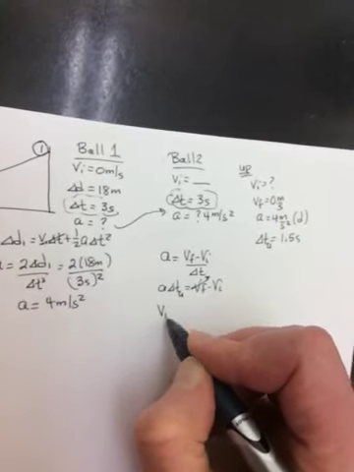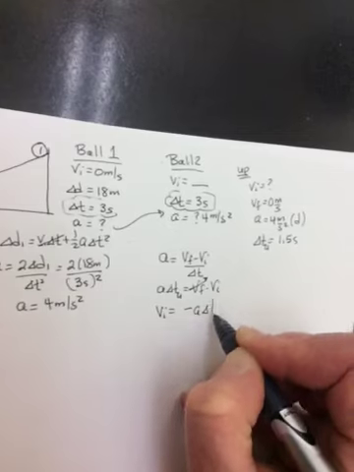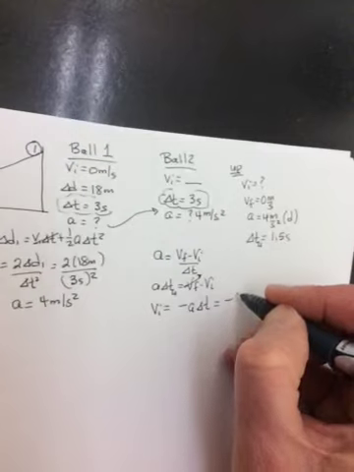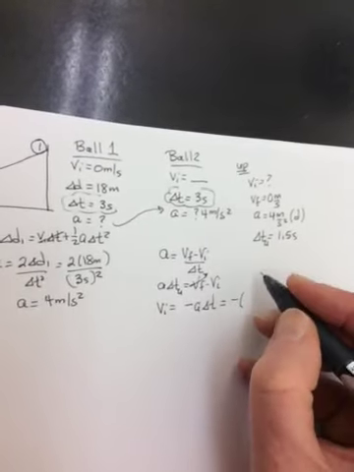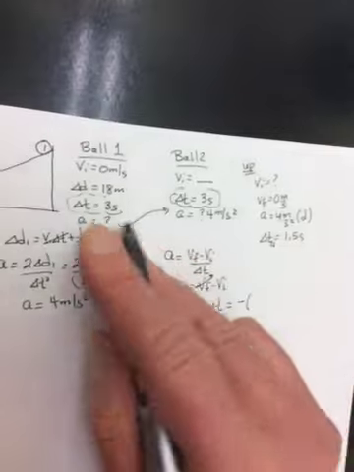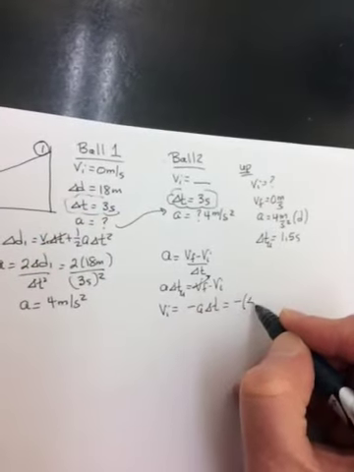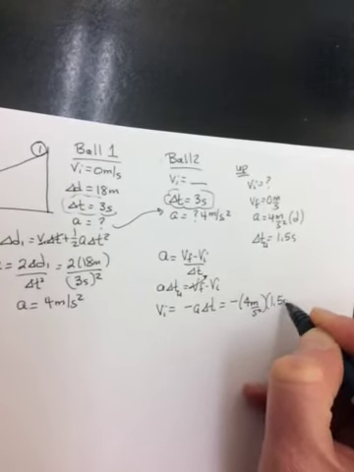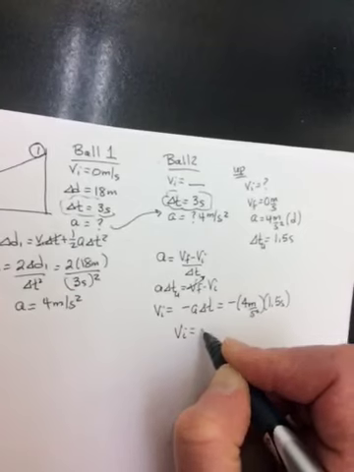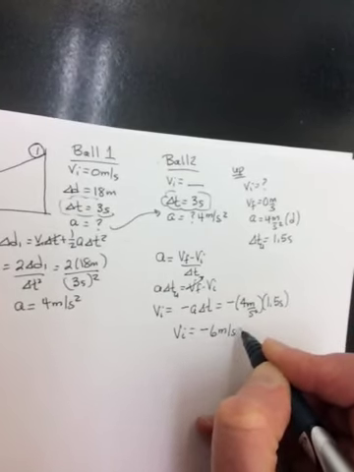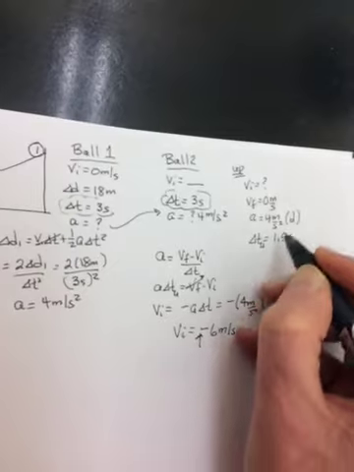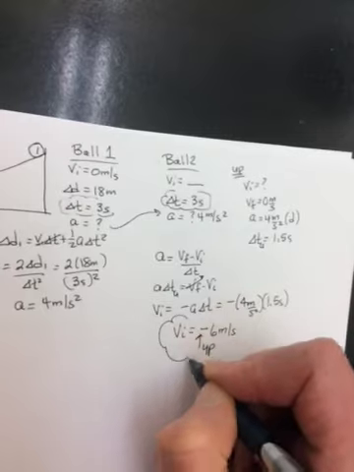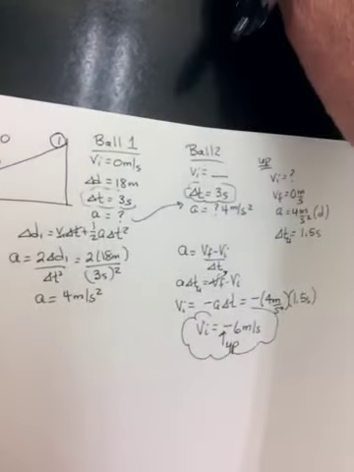And so then VI will equal negative A delta T. Our A goes in as positive 4 meters per second squared, because we called down the incline positive, times 1.5 seconds, and you'll end up getting a VI of -6 meters per second, where the negative means opposite to the direction A was down, so this is going to be up. Okay? So that was part 2.